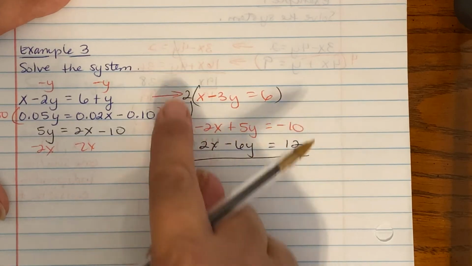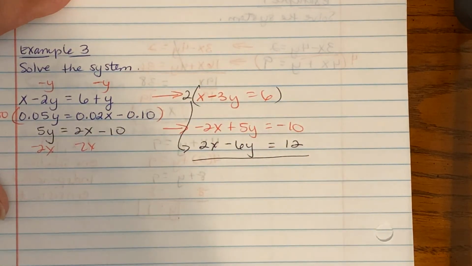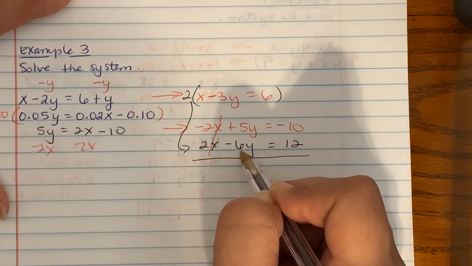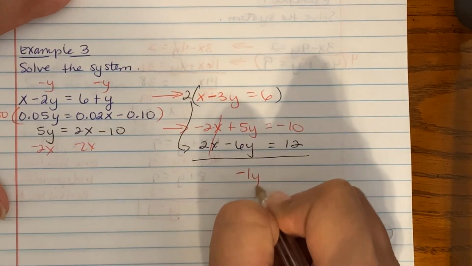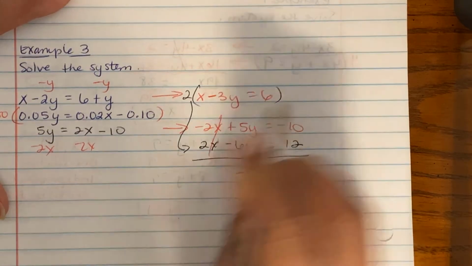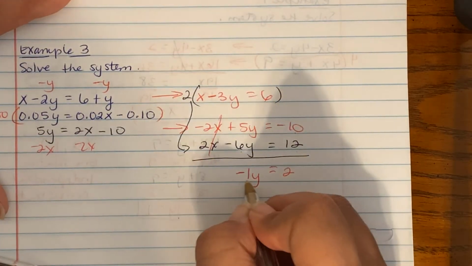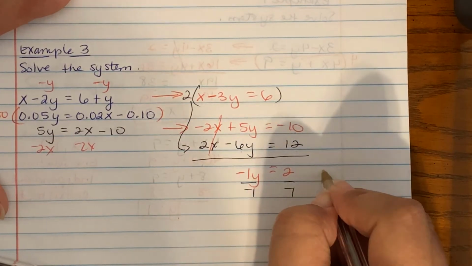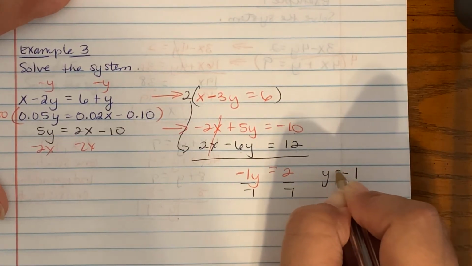Reason being, since we only had to change one, I can see the negative and positive x's cancel. Positive 5, negative 6 is negative 1y. Negative 10 and 12 is positive 2. Divide both sides by negative 1. Y equals negative 2.